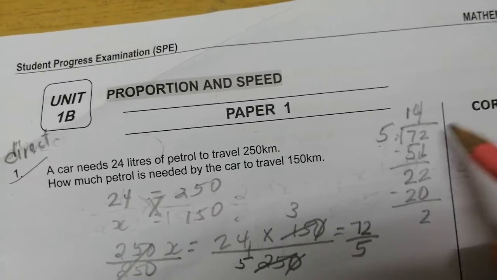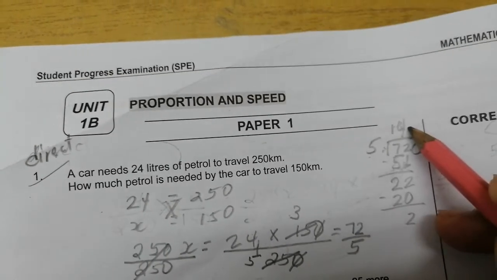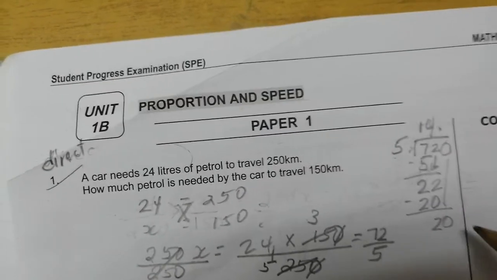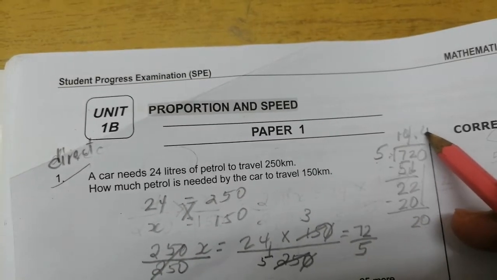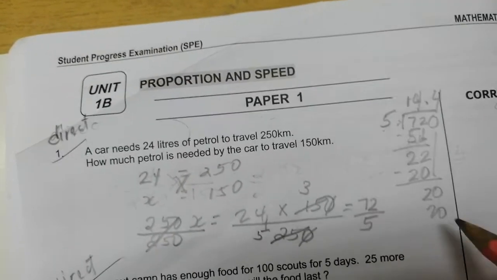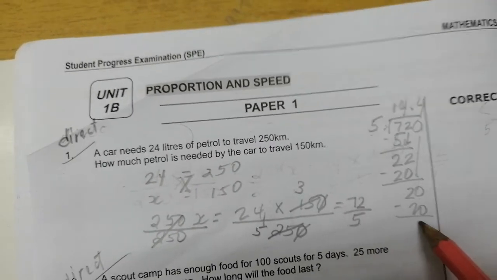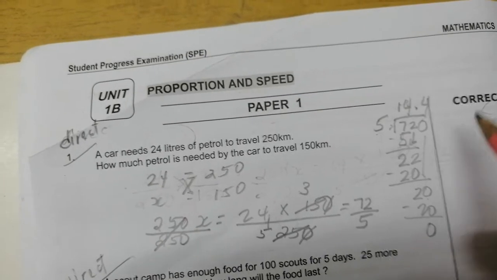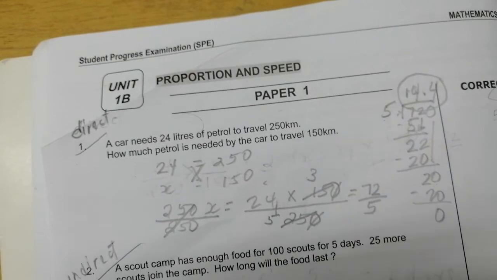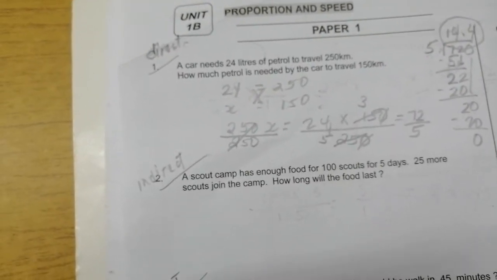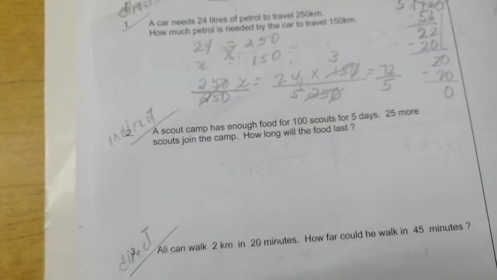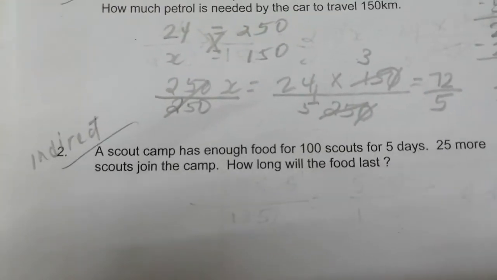Okay, we can still divide it. We add a 0 here, put a point above. Then we bring down the 0. So 2 becomes 20, divided by 5 is 4. 4 times 5 is 20. Then we minus it. 20 minus 20 is 0. So our final answer will be 14.4 liters. Okay, then let's have number 2.